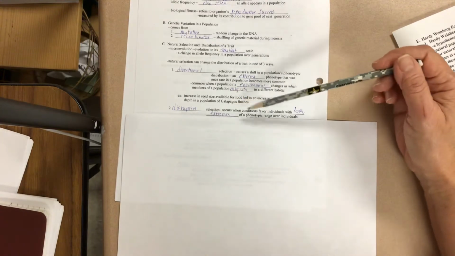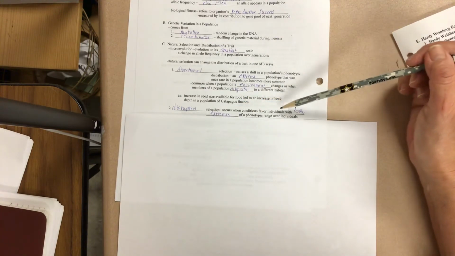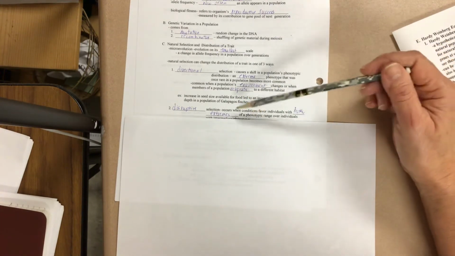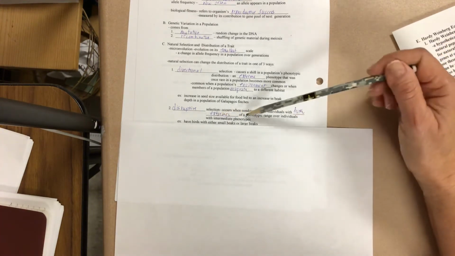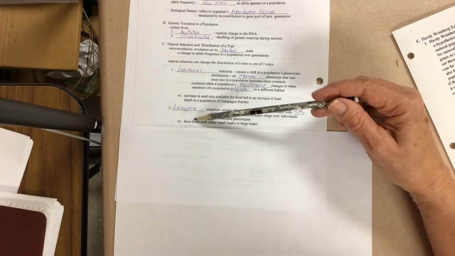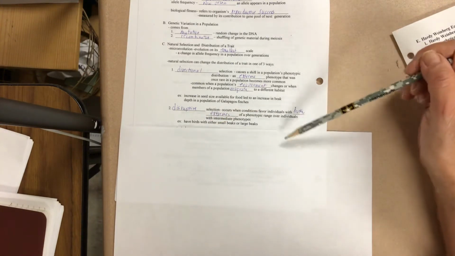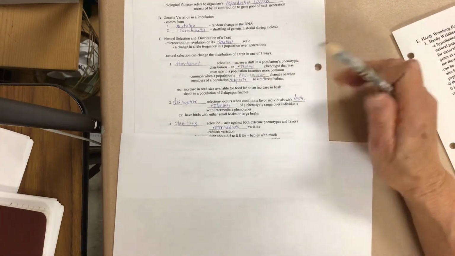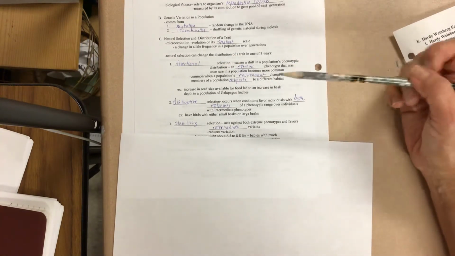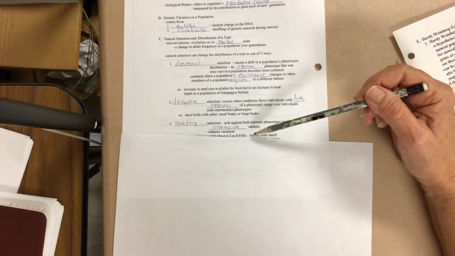Then you have disruptive selection, which occurs when conditions favor individuals with both extremes of a phenotype range over individuals with intermediate phenotypes. So for instance, birds would either have small beaks or large beaks. They would not have the intermediate size. And then stabilizing selection will act against both extreme phenotypes and favors the intermediate variants.